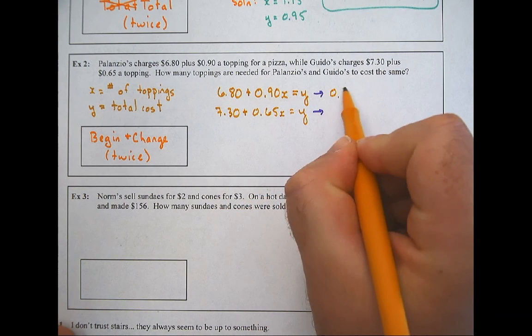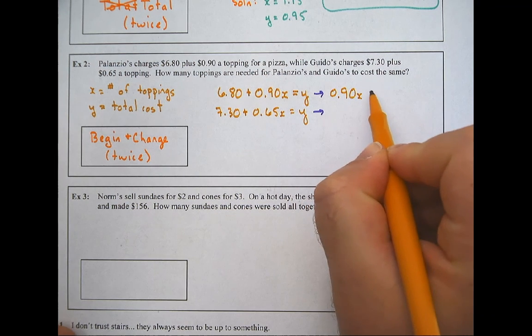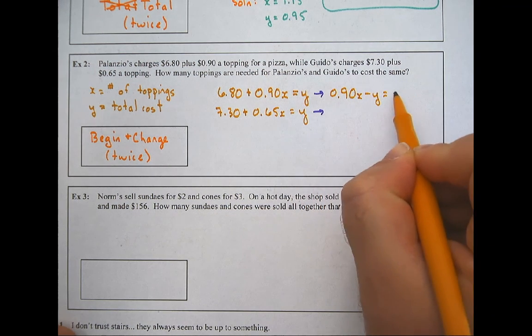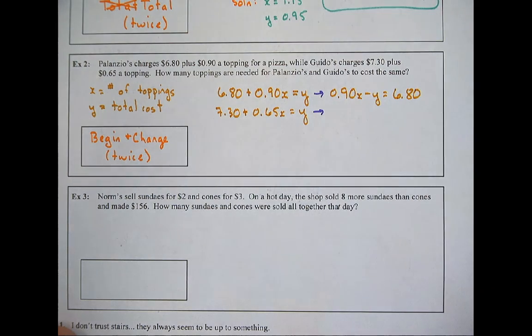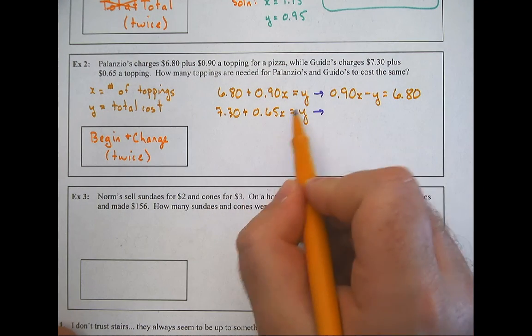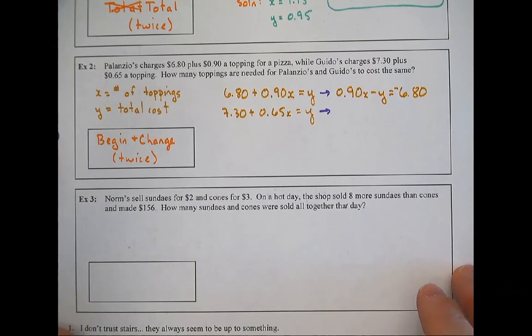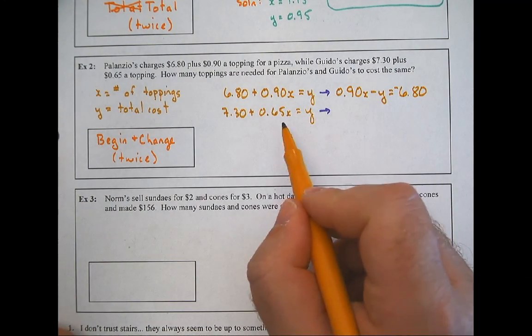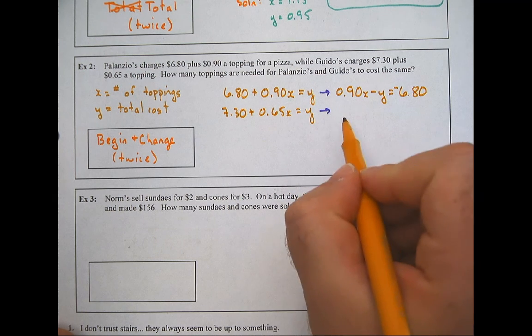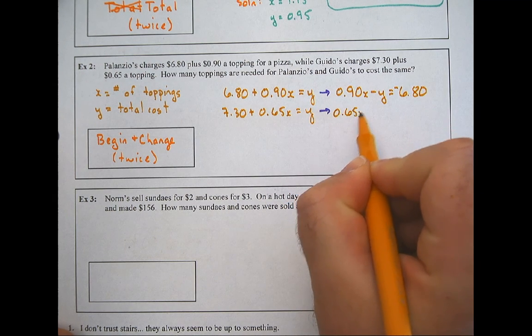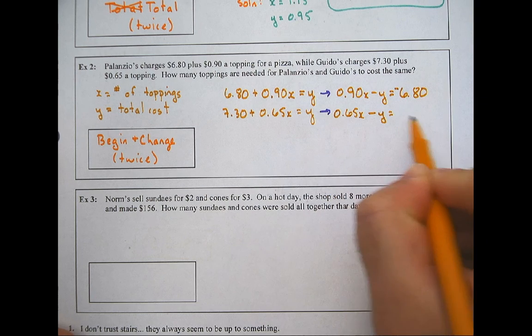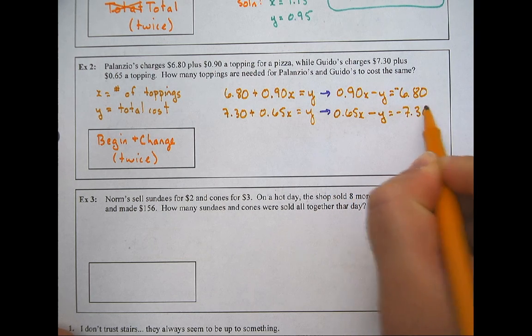So that would be 90 cents X, subtract Y equals $6.80. And then I'm going to bump over the Y and the 7.30. Ooh, it would be negative. Sorry, negative 6.80 because I've got to subtract it. So I'm going to subtract the Y and I'm going to subtract the 7.30. So I would get 65 cents X, subtract Y equals negative 7.30.